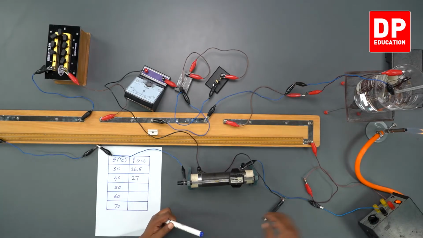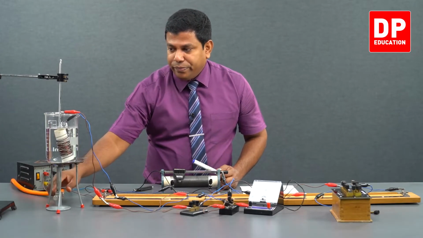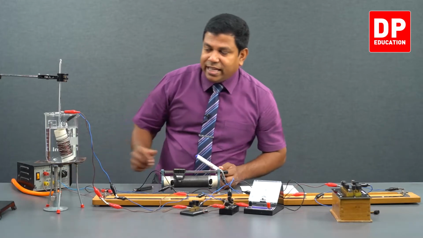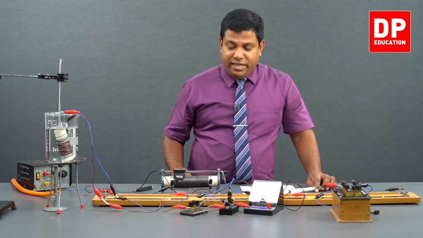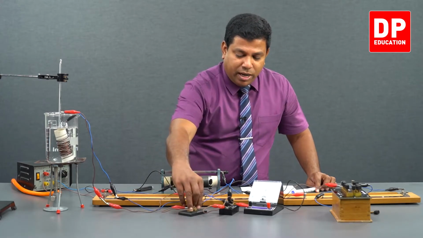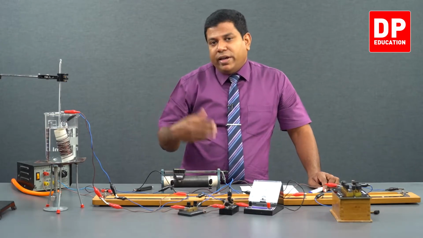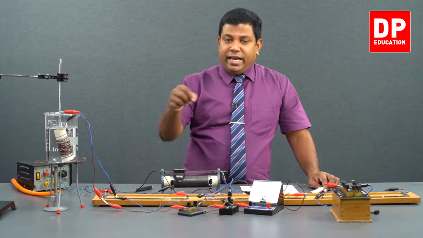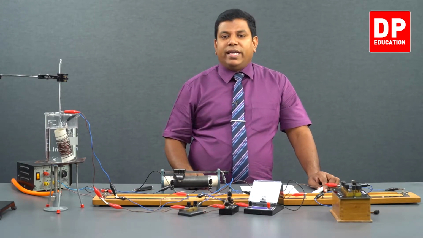Let's switch off the power supply and let it get heated further. Now, what is the next reading we are going to take? We are going to take the reading at 50 degrees. We can remove this plug key as well. After we find the approximate reading, we can again close that plug key and find the exact point where the reading becomes 0.